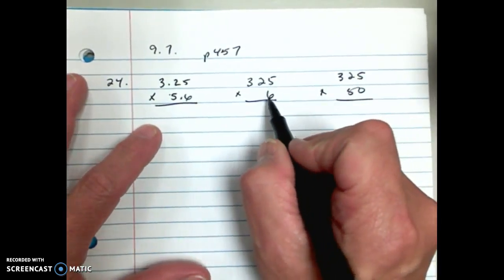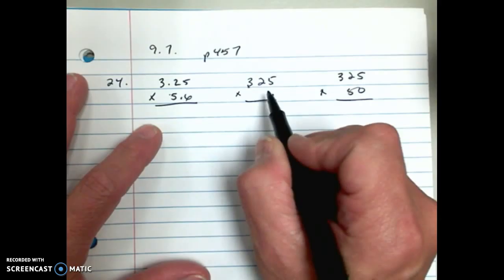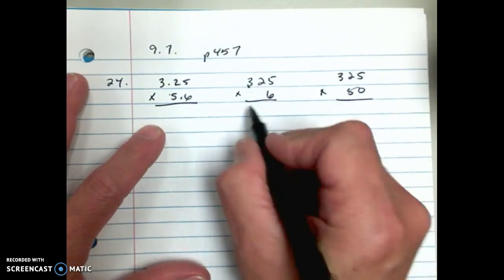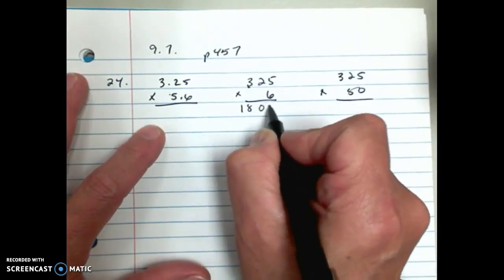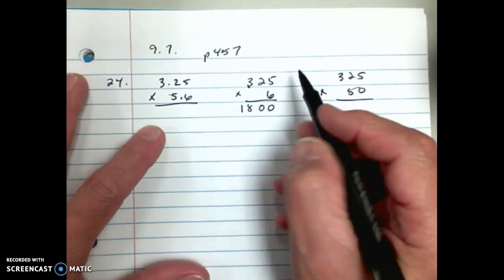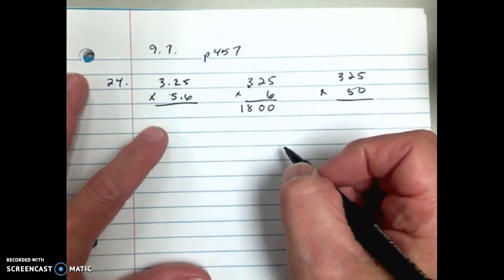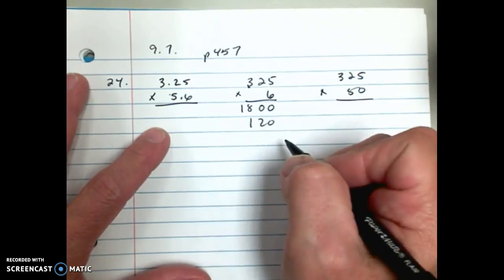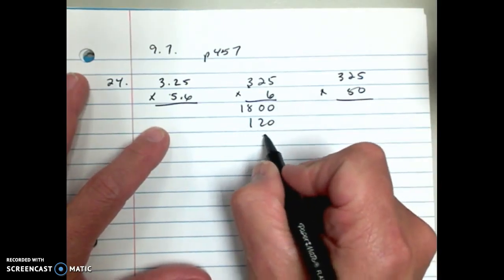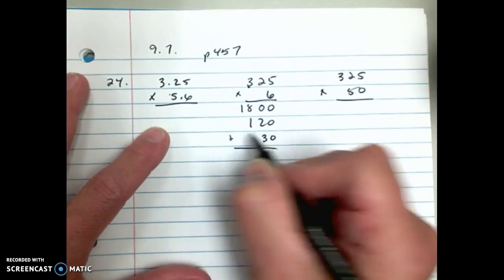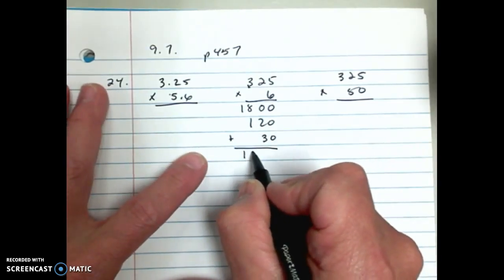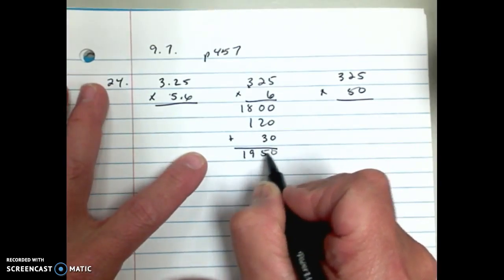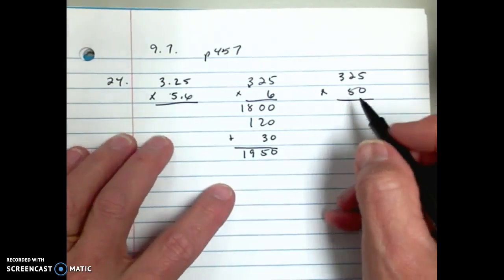So if we take a look at this one, we have 6 times 300, and 6 times 3 is, of course, 18, and so 300 would be 2 zeros, so 1,800, and then 6 times 20, of course, is 120, and 6 times 5 is 30. And we add this all together, and we get 1,950. Now let's go to the second part.